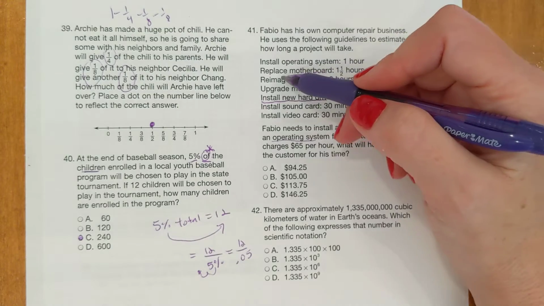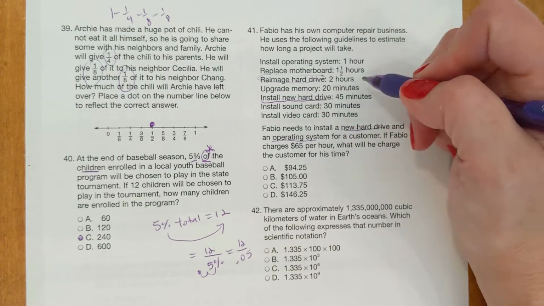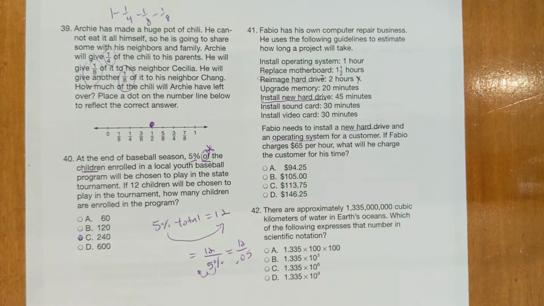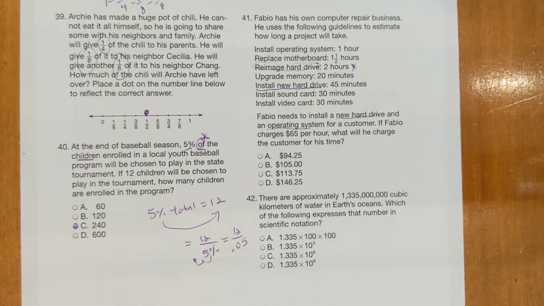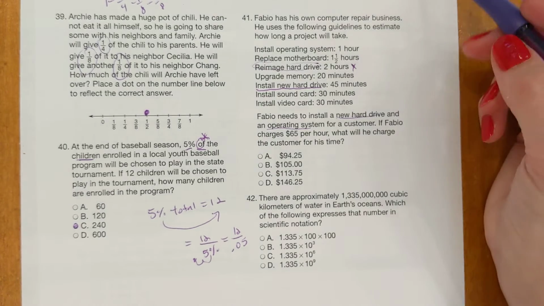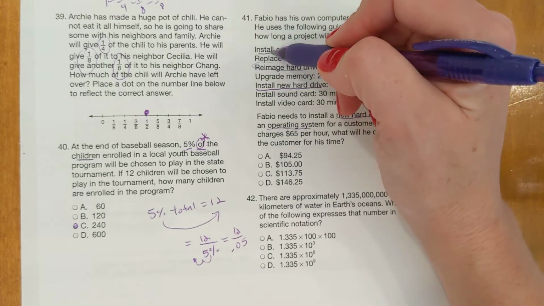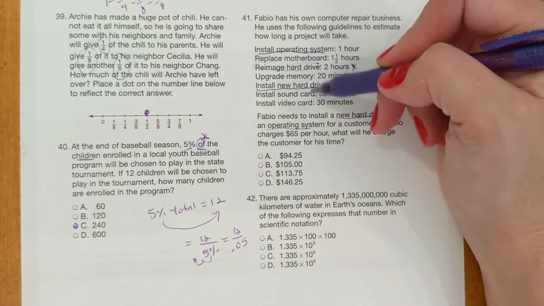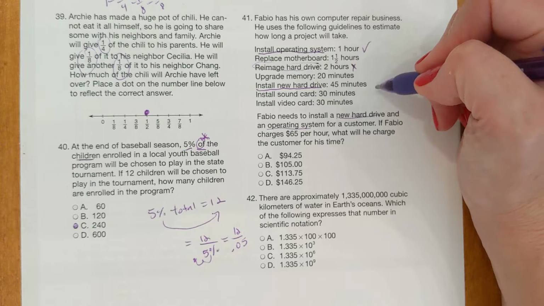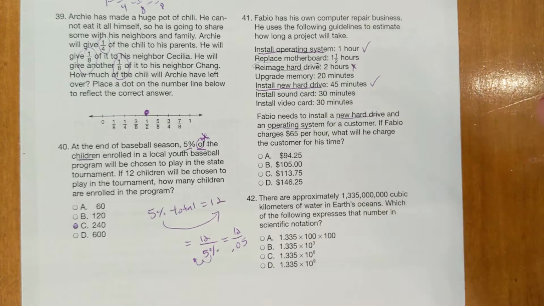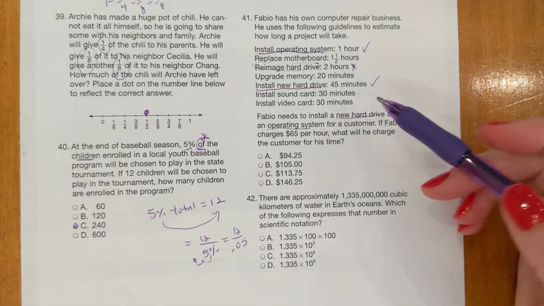Look, they messed with you again. They have re-image a hard drive. That was not nice of them. So it's not that one. They wanted to get a new one. So they have the word hard drive there twice. Stay calm, read everything. Then we have an operating system. There's only one operating system there. It's not listed twice. So that's going to take an hour and 45 minutes, and he charges per hour.